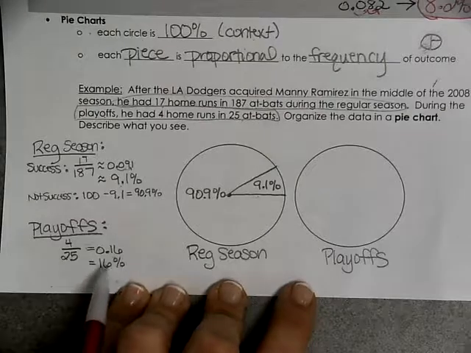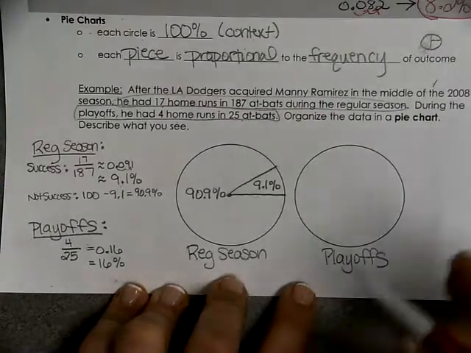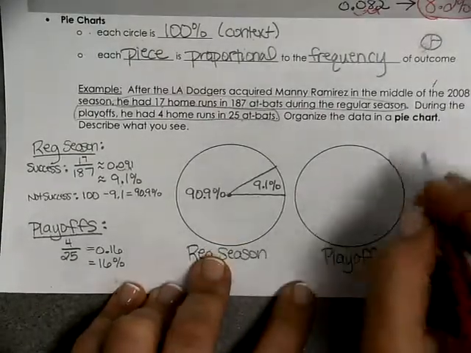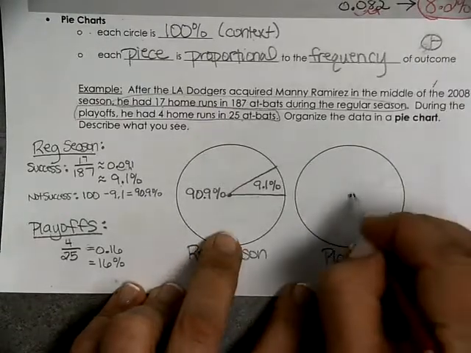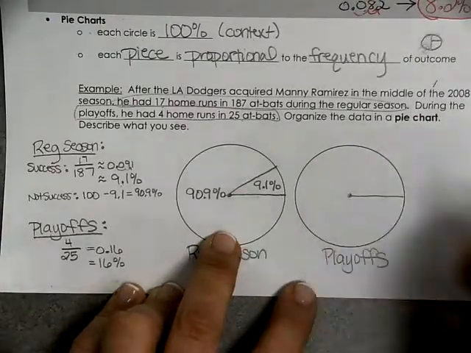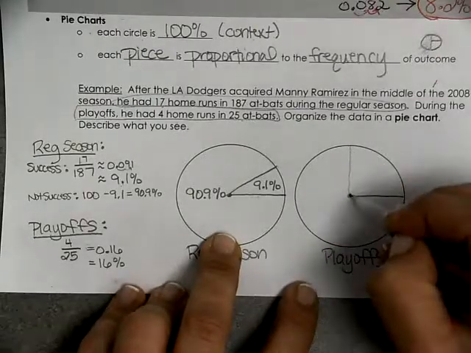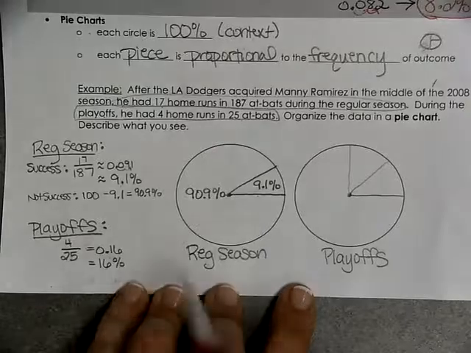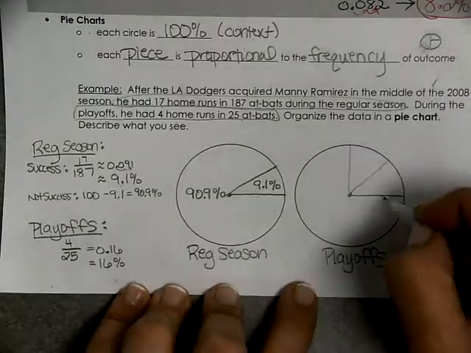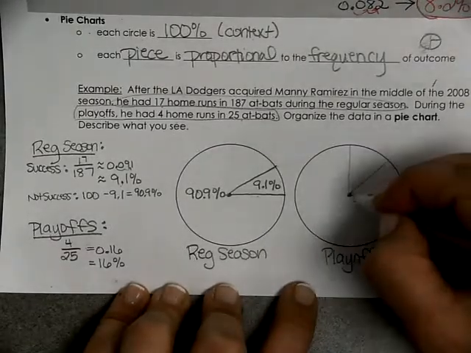And for the playoffs, we want to block off a 16% piece. So I'm going to try to find the middle. And again, I'll just start here. And again, this was 25. This was 12.5. So 16% is going to be more than 12.5%.